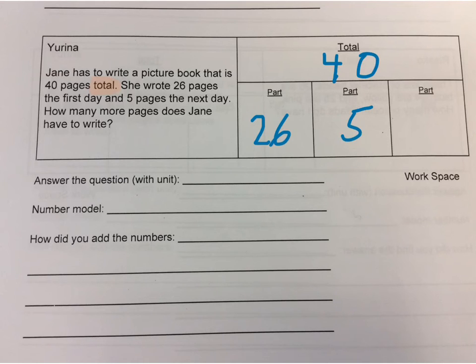So she needs to get to 40. How many more pages does she need to write? So first I'm going to add these together. And the way that I would add these, I would think 26 plus 4 of this is 30, plus 1 more is 31. So I know these two are 31. And then how many more from 31 to get to 40 pages? Well, I know if I would go 10 more, it would be 41. So it's 9 more. I can still use mental math to do this. So 9 more pages to get to 40 pages total.